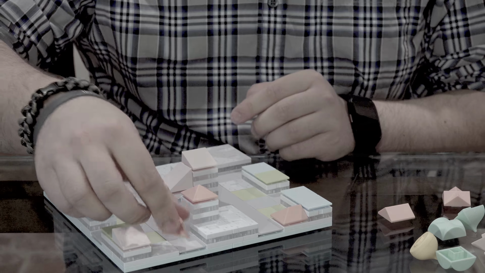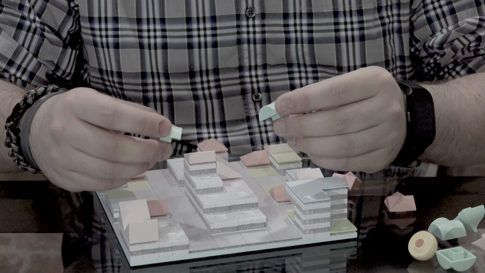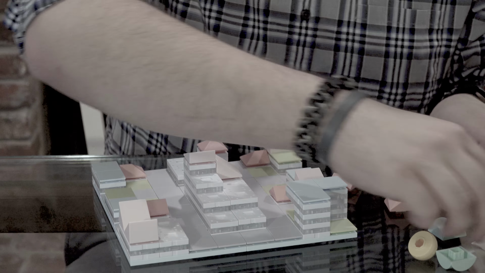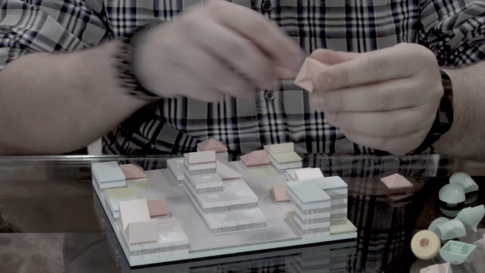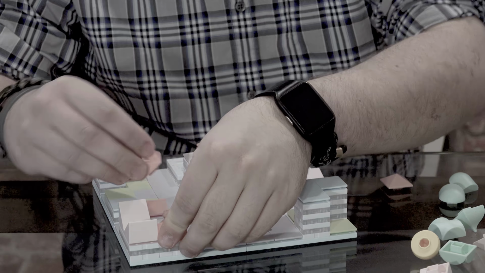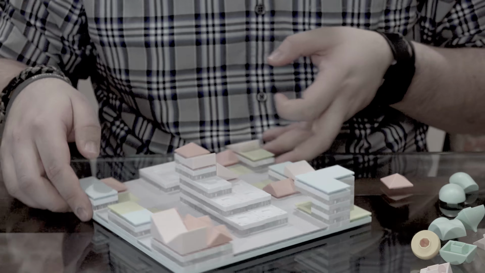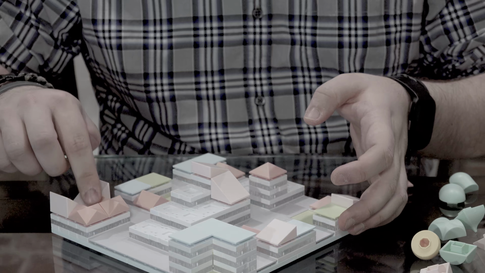All right, this building right here, our square building, let's go ahead and get 2 of our steep triangles and place it like so. And right next to it, we'll have these two pieces right here to create that building right there.